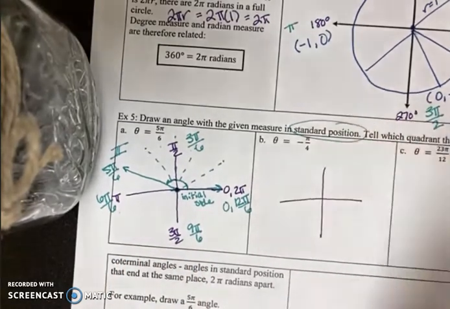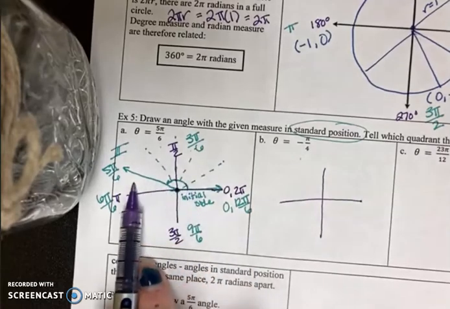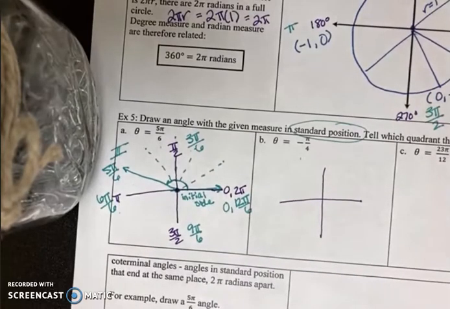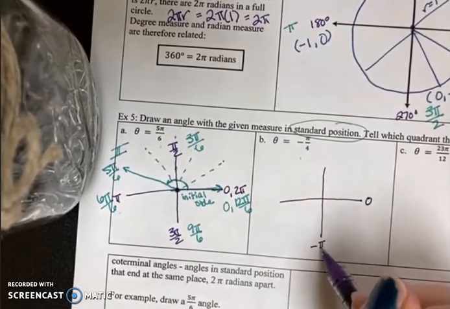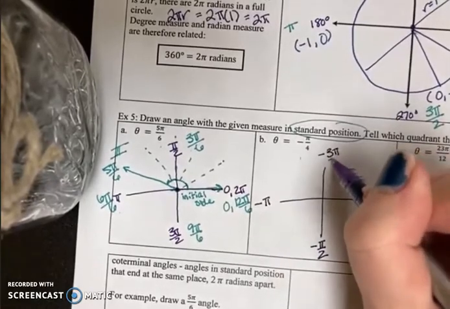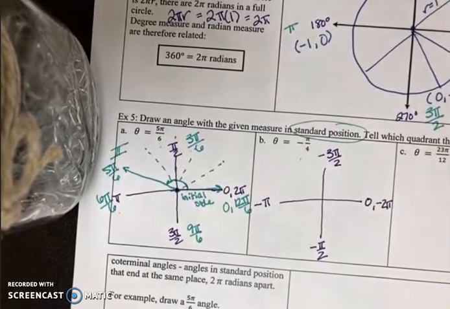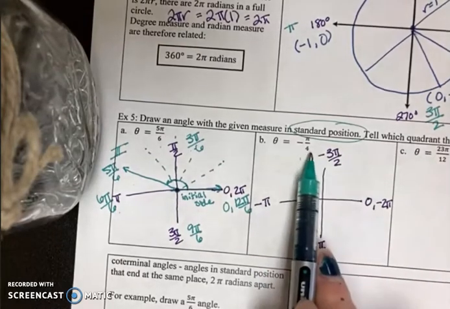Next, right off the bat, just by looking at it, this is a negative theta. So instead of moving in a counterclockwise rotation, we need to move in a clockwise rotation. So this would be 0, negative pi over 2, negative pi, negative 3 pi over 2, negative 2 pi. Just like what we did before with negative degree measures.